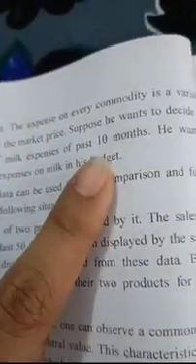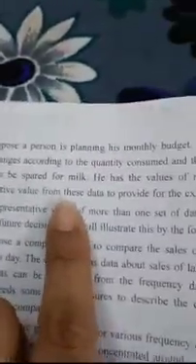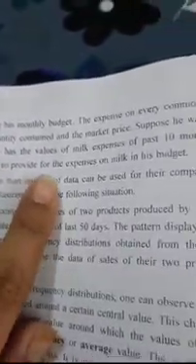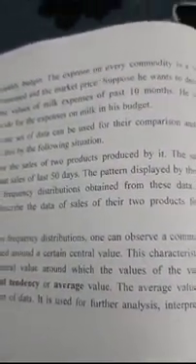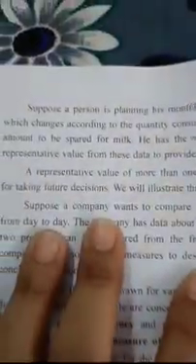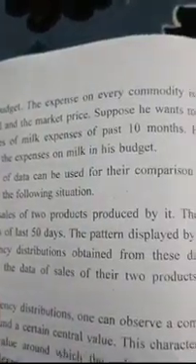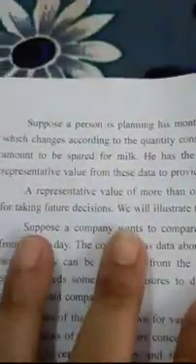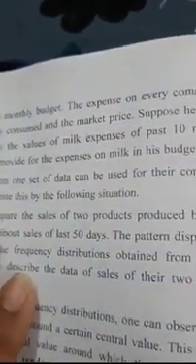He has kept a record of 10 months. He wants a representative value from this data to provide for the expenses on milk in his budget. He has made a record of how much expense he was bearing for the milk. A representative value of more than one set of data can be used for their comparison and further for taking future decisions. We will illustrate this by the following situation.